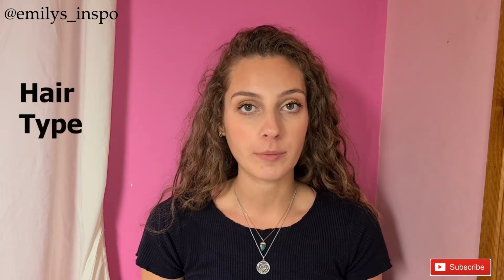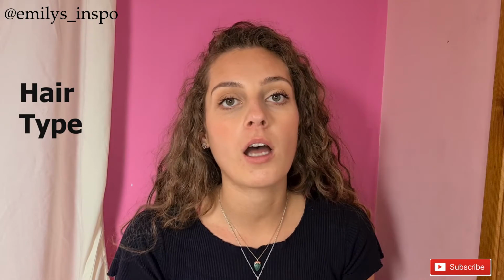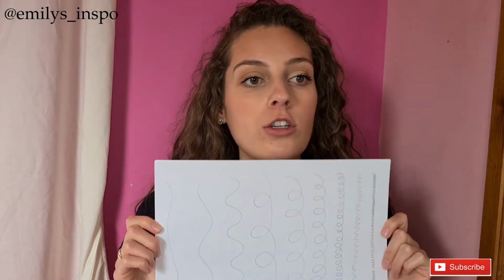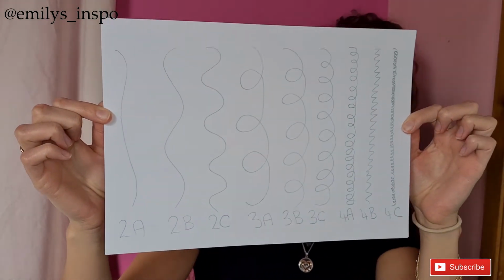Then we're going to look at your hair type. So your curl type. I think this is one of the most important things that every curly girl should know. It was definitely one of the first things I ever found out because I think it's the easiest thing to find out. So I have created my own wee chart, which is obviously very similar to loads of charts you see online, but I've just created my own for the sake of this. So this is it. Let you have a look.